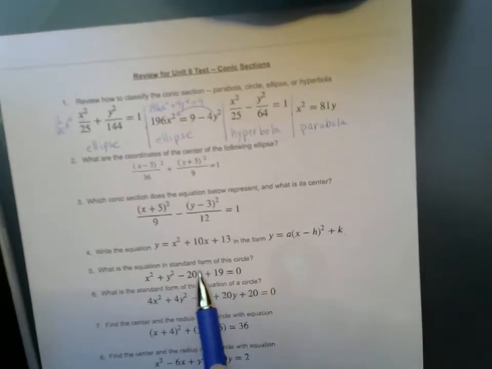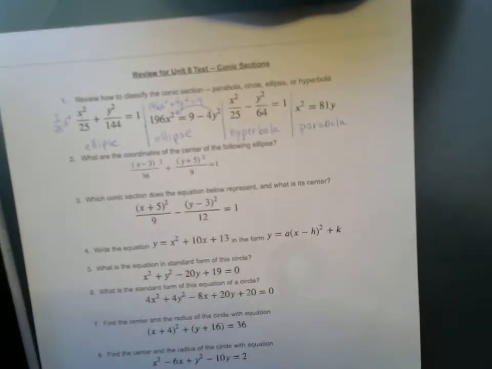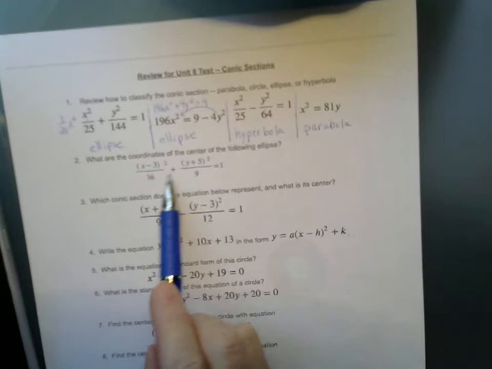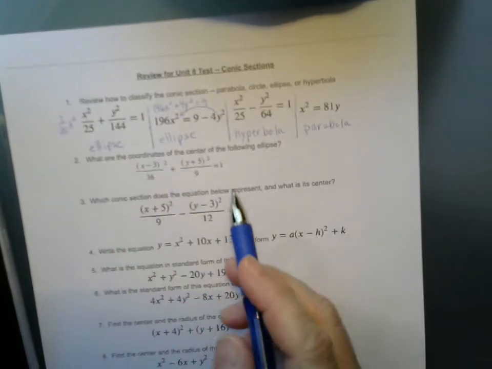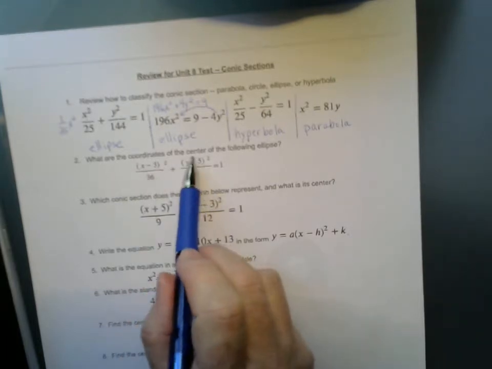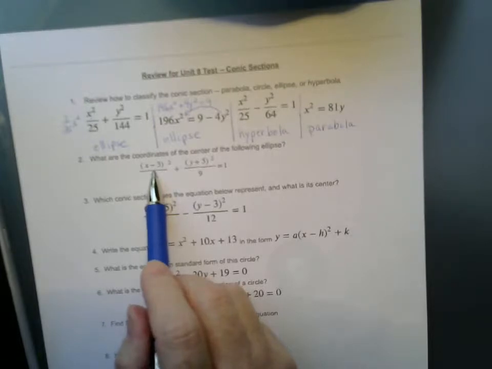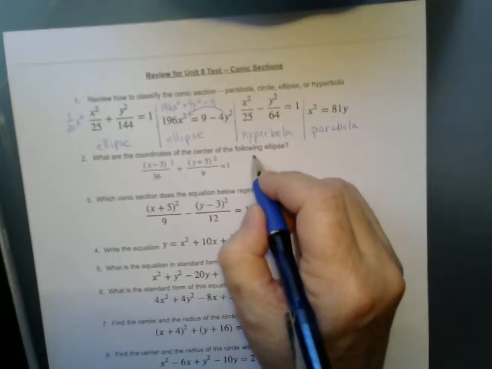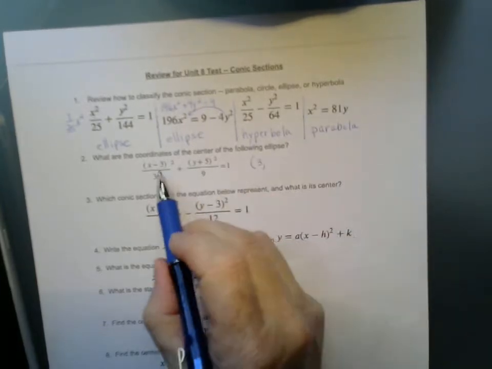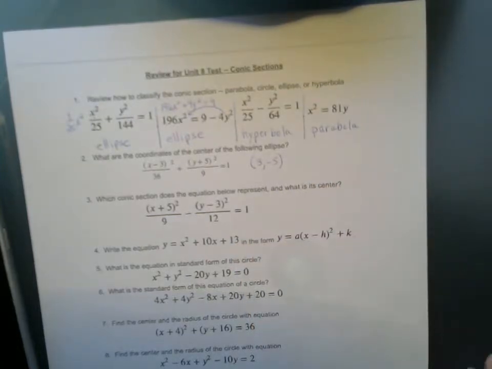This one, very simple, says what are the coordinates of the center of the following ellipse? So this also, use what you're given to give you clues to other things. If it tells you this is an ellipse, then that looks really similar to this. Okay, but your center always comes from the parentheses, nowhere else. So this is going to be the opposite because when it's in parentheses, it lies. So this, our center, is going to be a positive 3 and a negative 5. And that's all there is to that one.